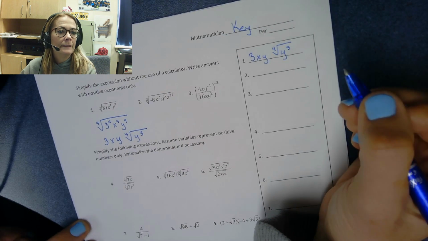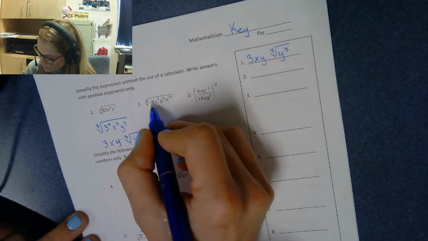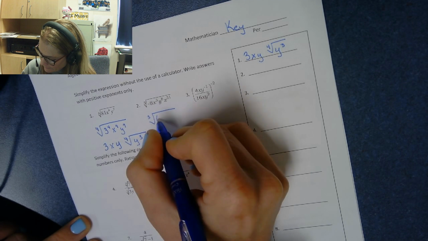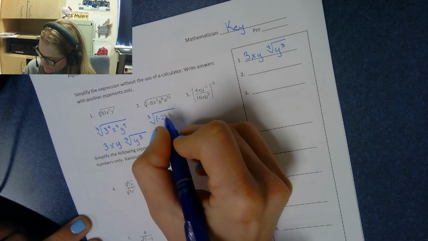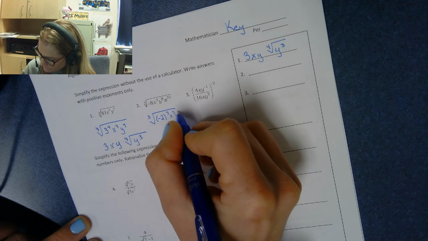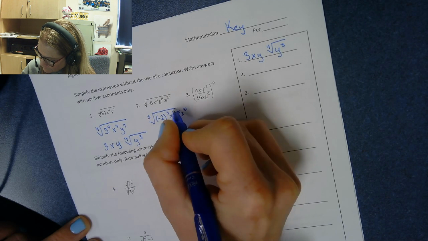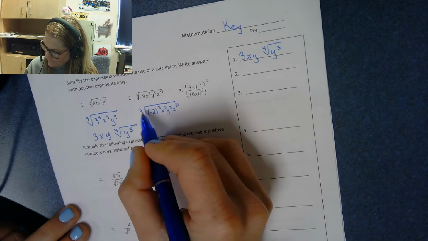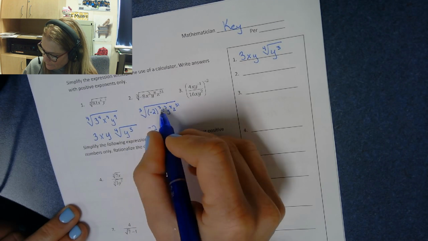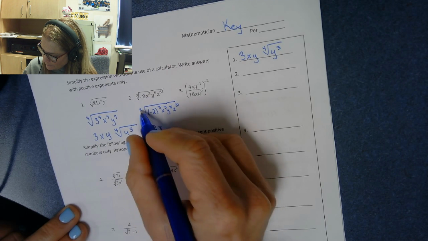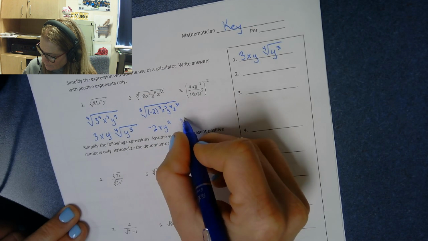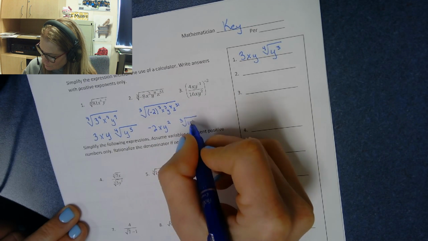Okay, next one, the cubed root of negative 8. Negative 2 times negative 2 times negative 2. So the cubed root of negative 2 cubed is just negative 2. 3 divides into 3 one time. 3 divides into 8 twice with 2 left over.